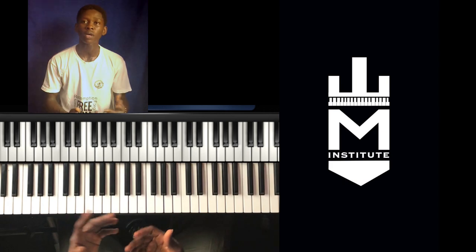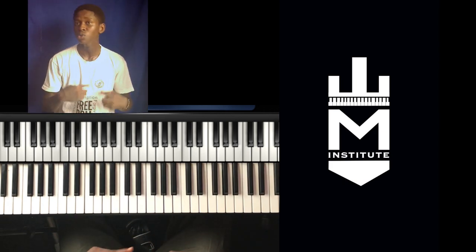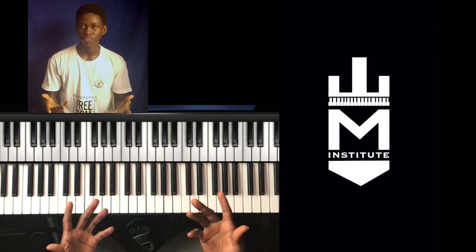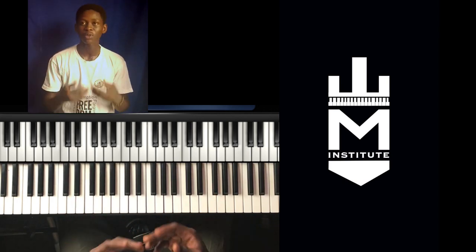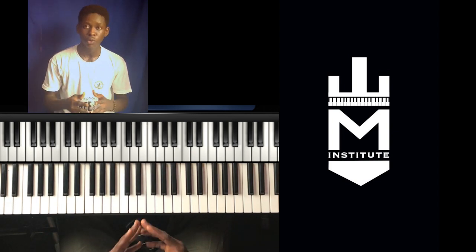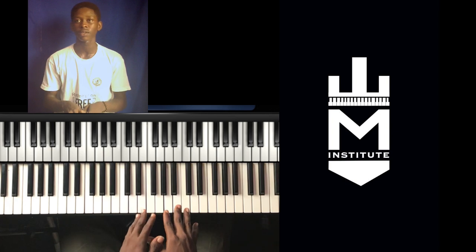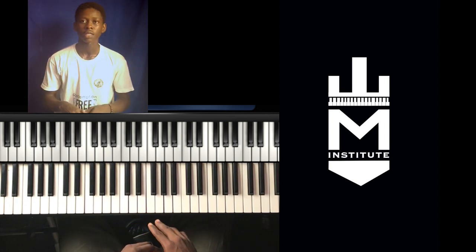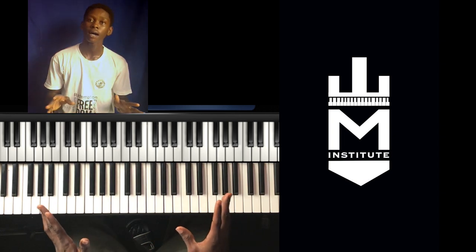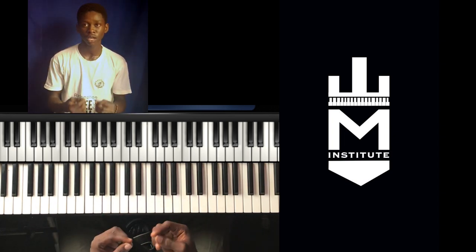The second way we can do this is to reverse the order. This one is a bit more tricky, but it's still basically the same thing. You are going to produce a note with your voice and look for a note that sounds exactly the same on the keyboard. So let's say I do something like this. I want to look for a note on the keyboard that will sound exactly like that.